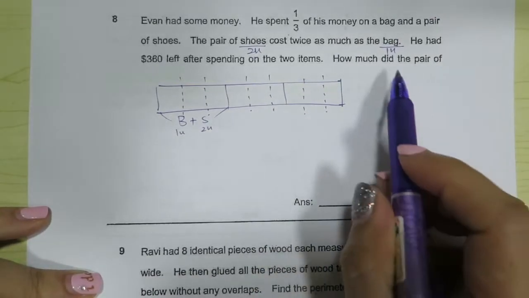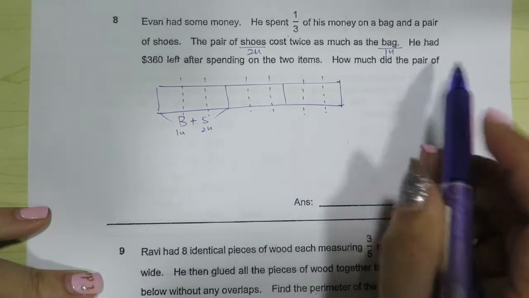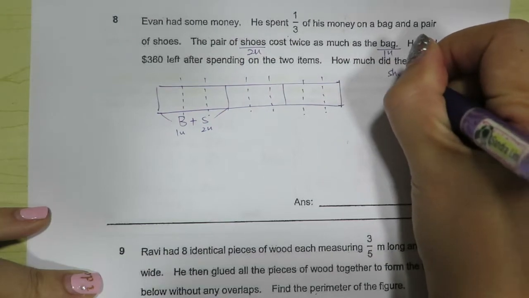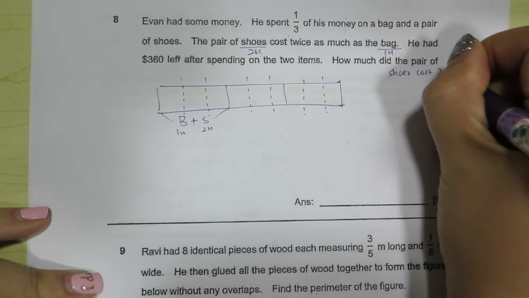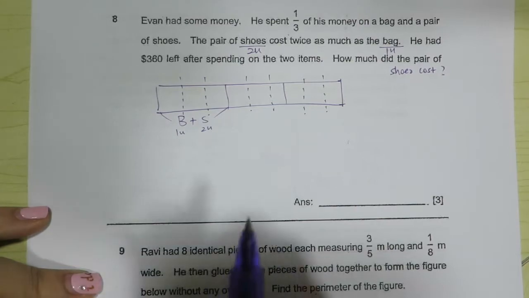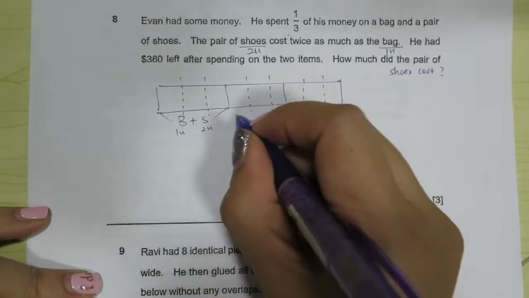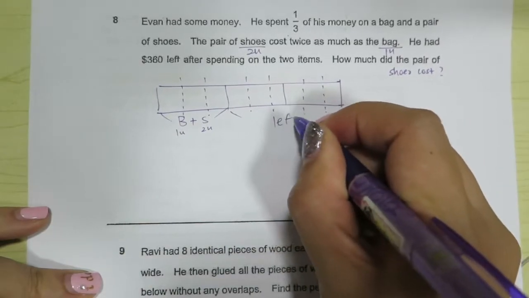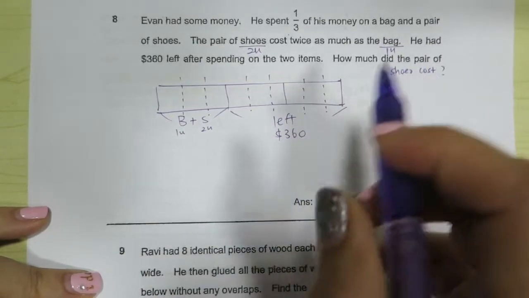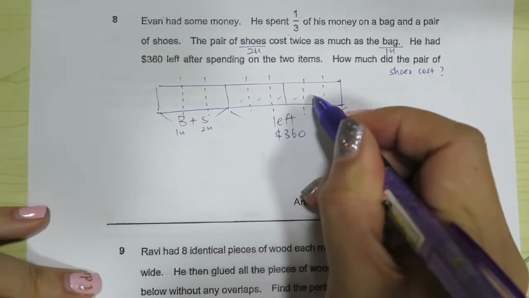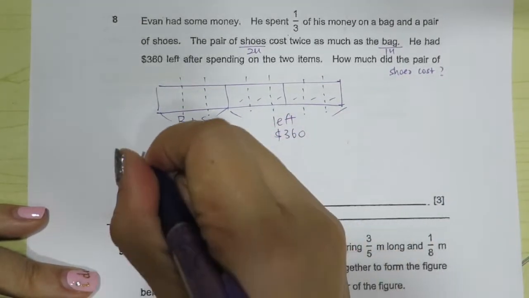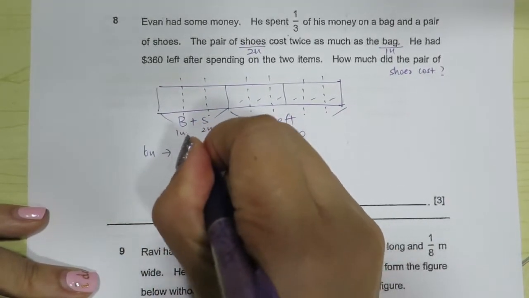Okay, the question is incomplete. How much did the pair of, well, I assume it should be the shoes, cost? So he had $360 left after spending on the 2 items. So this is the leftover, and that's $360. So immediately you know that 1, 2, 3, 4, 5, 6 units gives you 360.